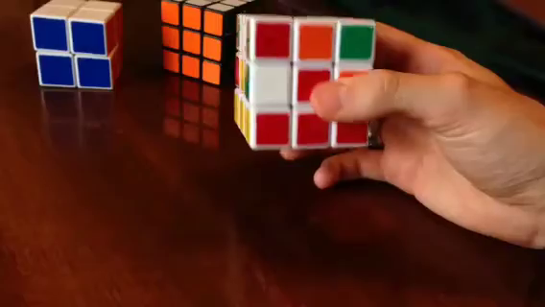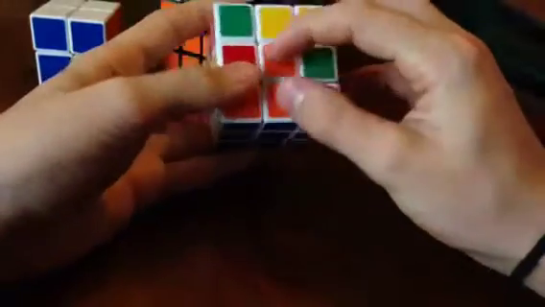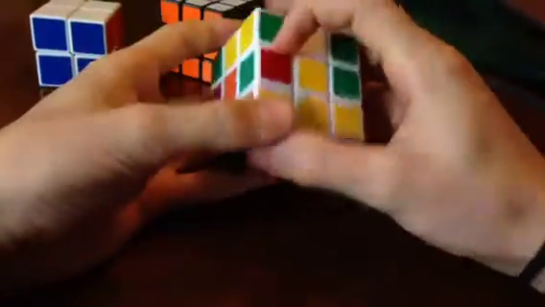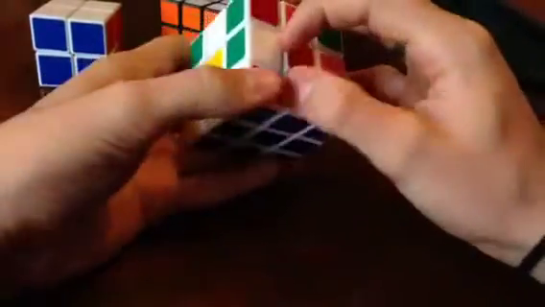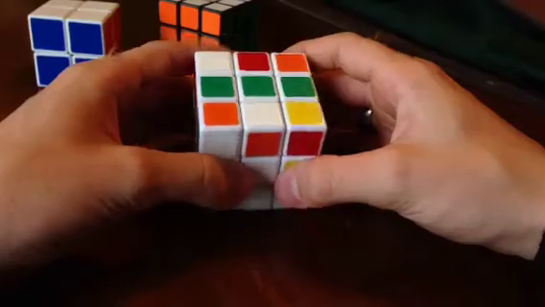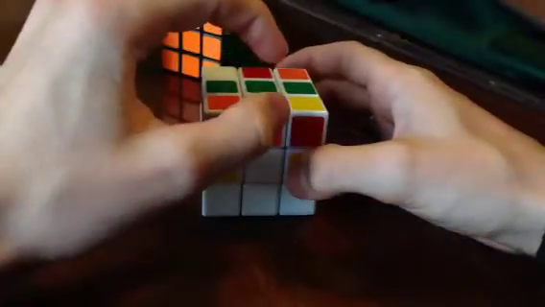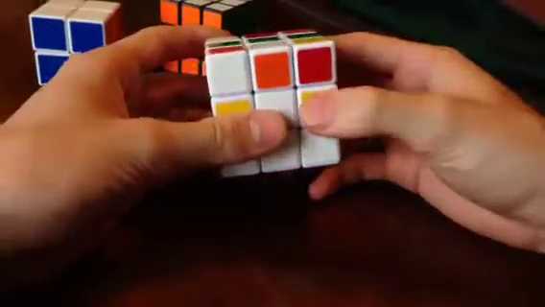Now, what we need to do is solve these bottom two layers all the way around the cube so that these two layers are orange, these two layers are yellow, these two layers are red, and these two layers are white. Now in order to do this, I will be teaching you a couple of algorithms in order to get these pieces to move where they need to go to solve these two layers.